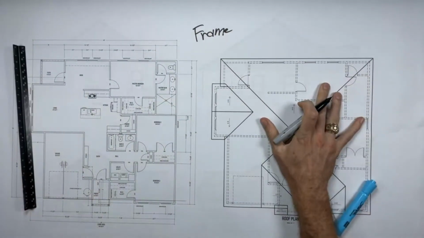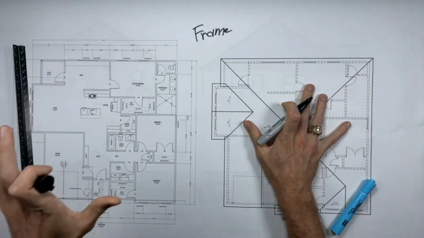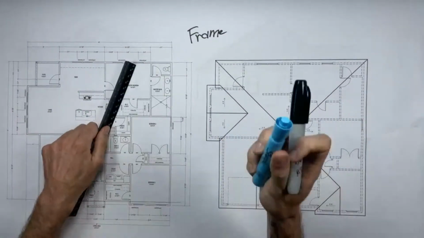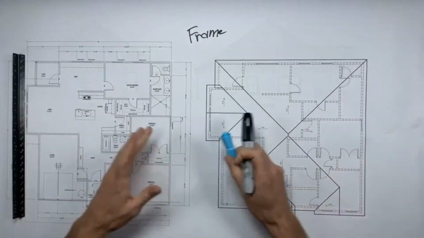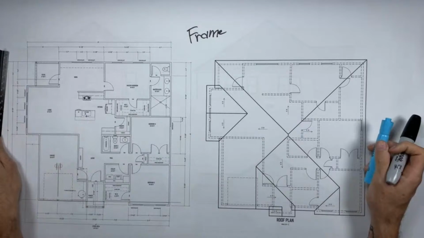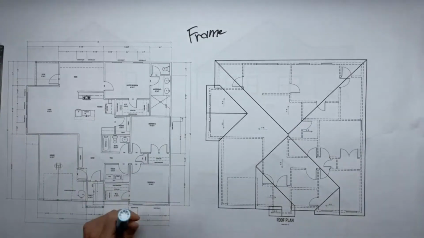We're going to take this architectural plan, we're going to do a roof plan, we're going to do a ceiling plan. You're going to have it all figured out, and I'm going to use this scale and these markers, and we are just going to know all about how this house is going to get framed when we're done with this video. So let's get straight into it.